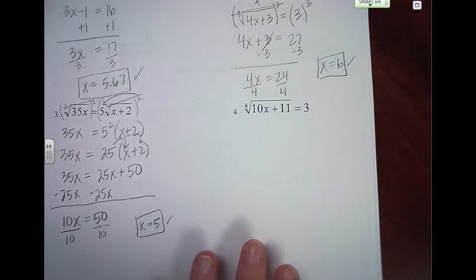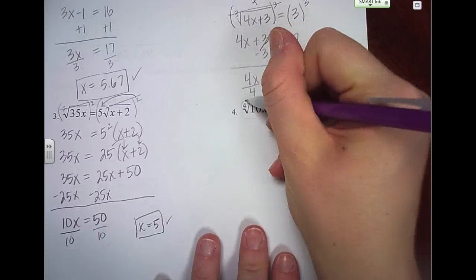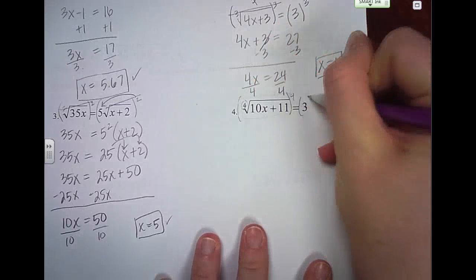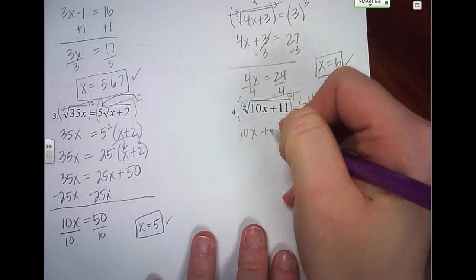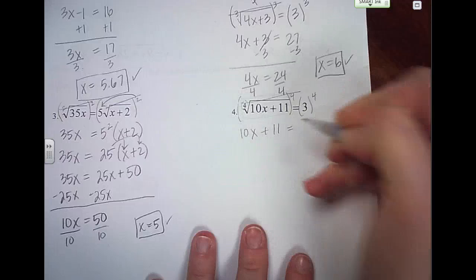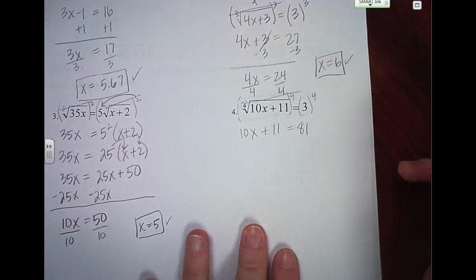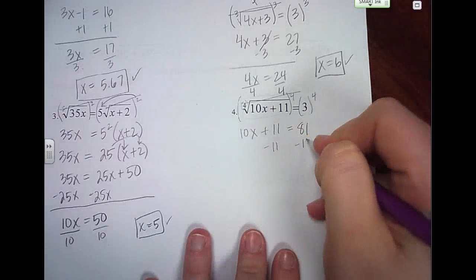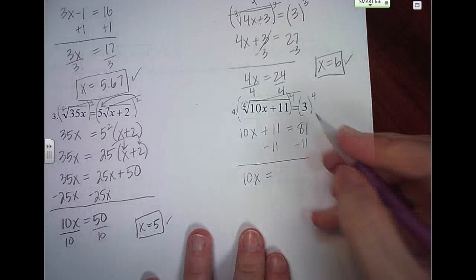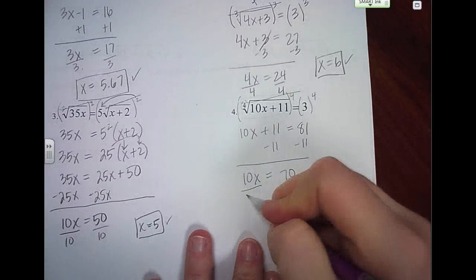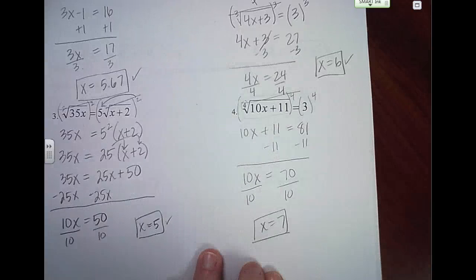Number 4, isolate the radical. It's already isolated on this left side. So since the index is 4, we're going to raise it to the 4th power. So that cancels. 10x plus 11 equals 3 to the 4th, which is 81. Subtract 11. 10x equals 70. And divide by 10. So x equals 7.